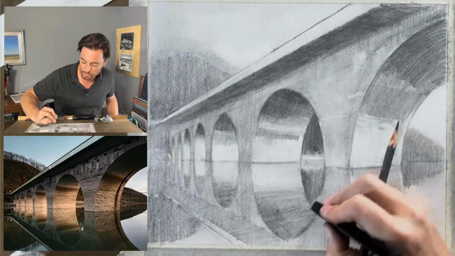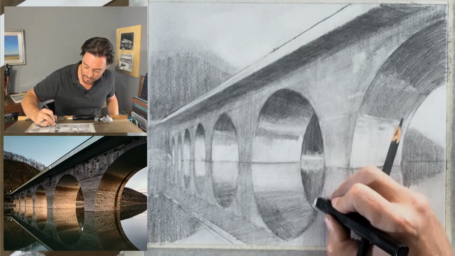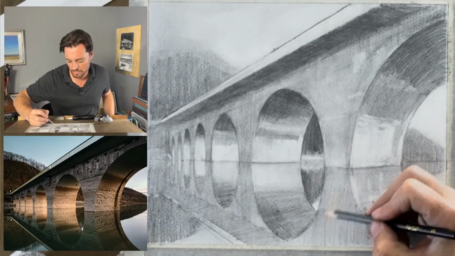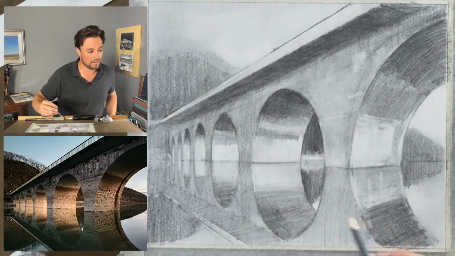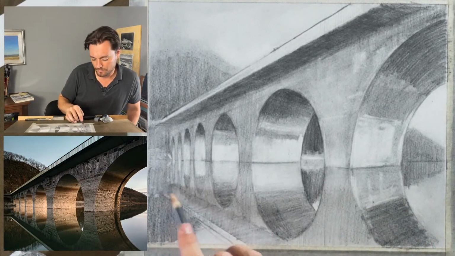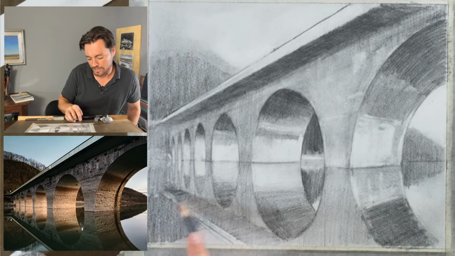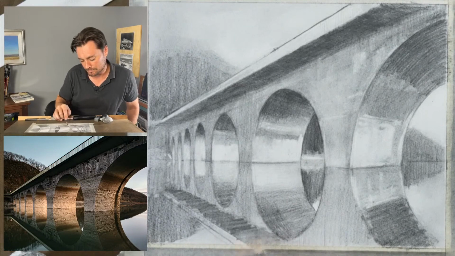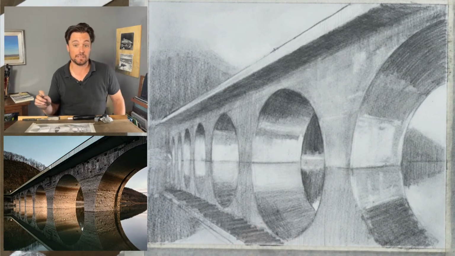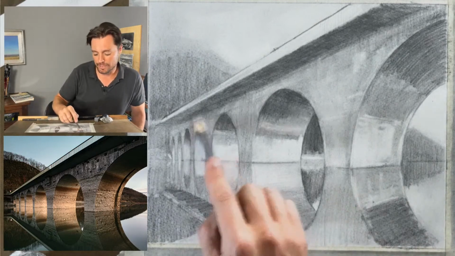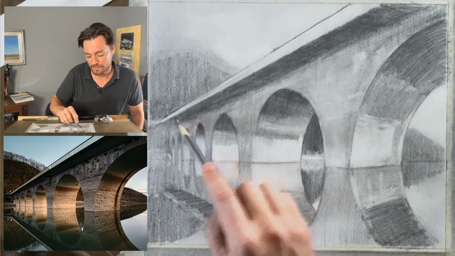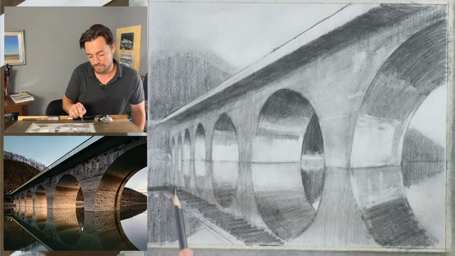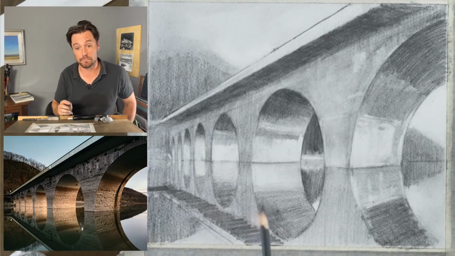All right, here, this is an important little wedge of light peeking out there. All right, now I can darken the underside of the bridge here. Again, being a little less precise here because it is a reflection, so that contrast between the sharp edge here and the jagged edge down here can reinforce that concept of the reflection there.